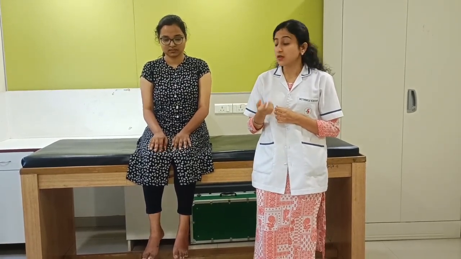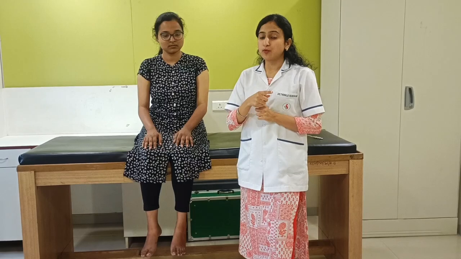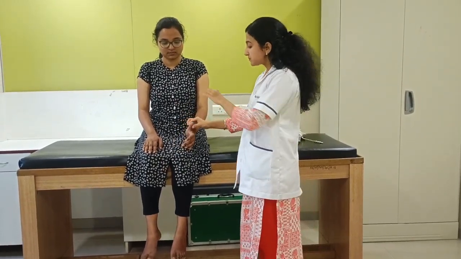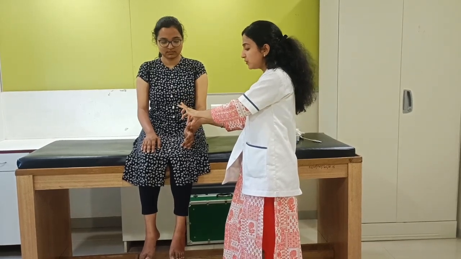Coming to second deep sensation, kinesthesia. Kinesthesia is movement or the sense of movement of a particular joint. So the procedure is same as that of proprioception, but here your question will change. In proprioception, you are asking where your joint is. What is the position of the joint right now? In kinesthesia, you are assessing the movement. So your question will be, where is your thumb moving? In which direction? While explaining the procedure, same thing, the contact will be minimal.